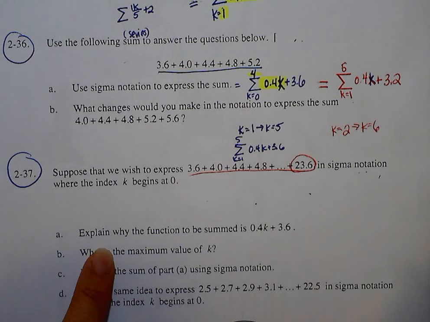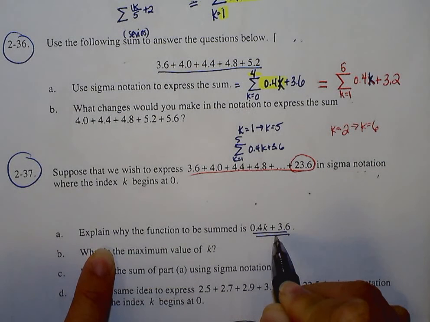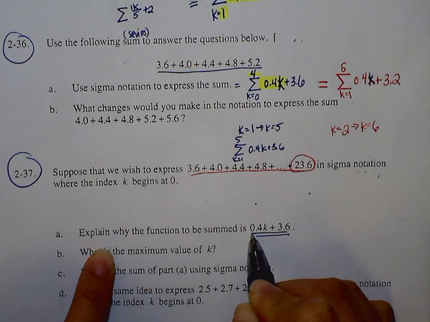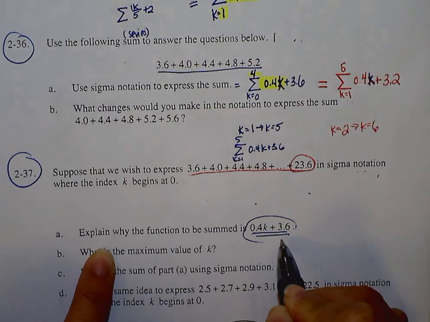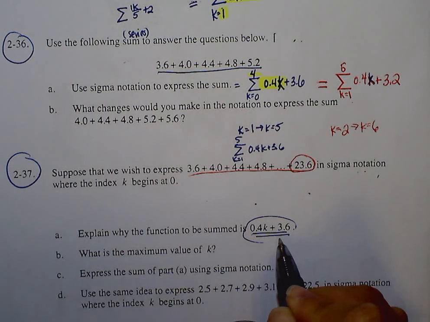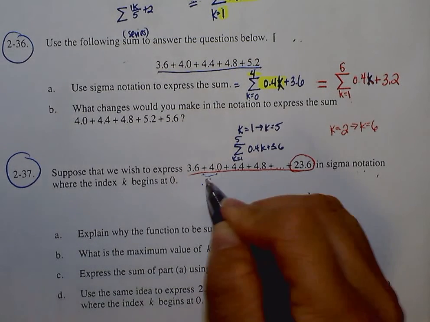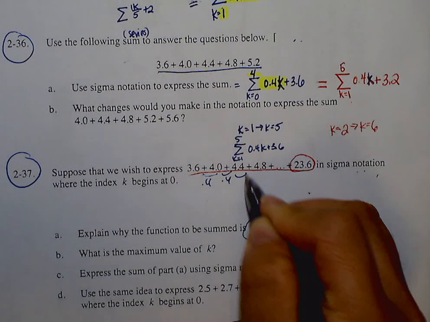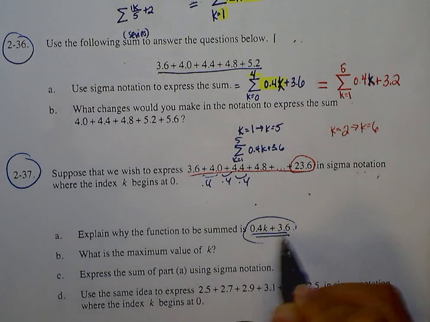Can you guys, who can raise their hand and tell me why we want the sum, the argument to be this still? Why is the argument still going to be this? Raise your hand. Jay? Oh, Jennifer wants to go. Well, because it's moving by 0.4. Okay, it's growing by 0.4 every time. And when you plug it in, it's still the same thing. You still want, when you plug in 0, you still want the first term to be 3.6.